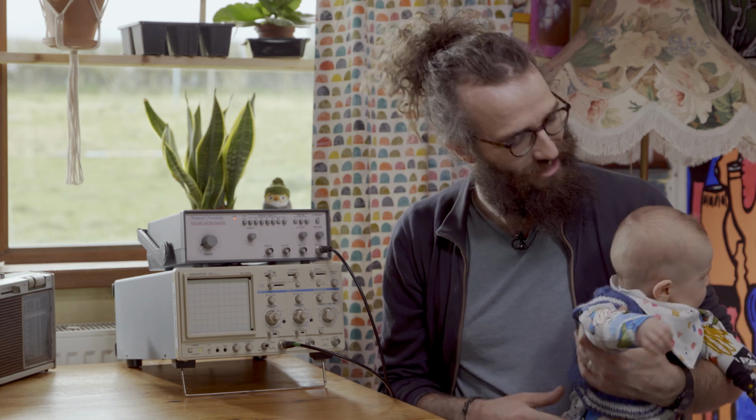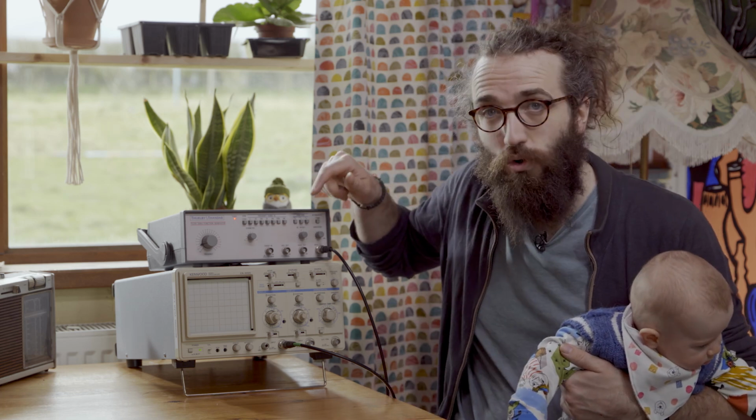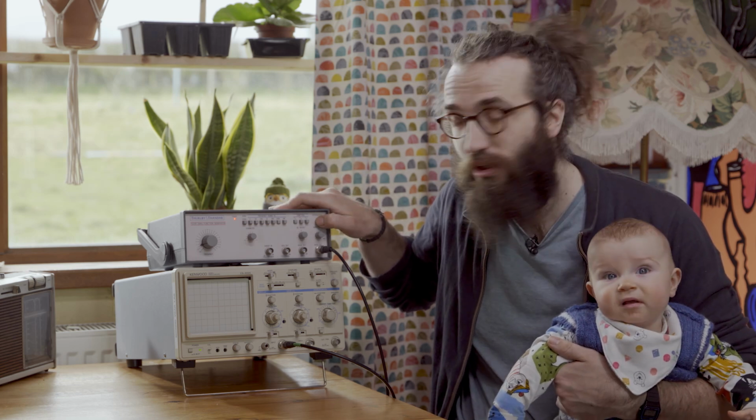Okay, so now we understand frequency, amplitude, and wavelength of water waves. Those rules apply for all types of waves. There's waves around us everywhere. Sound is a type of wave. It's a pressure wave that passes through the air. We can't really see it because it moves so fast. We're going to show the amplitude, frequency, and wavelength of sound on our oscilloscope.